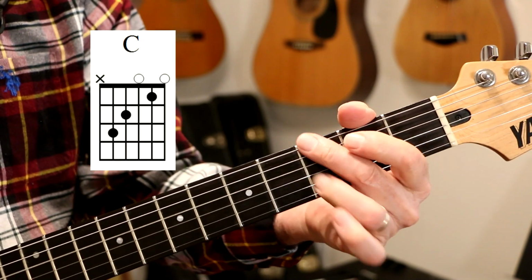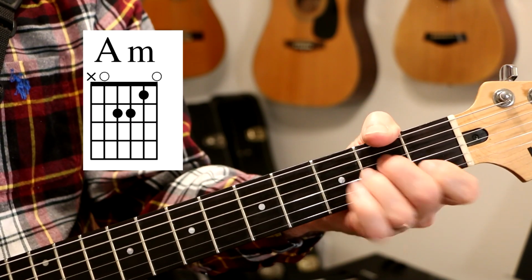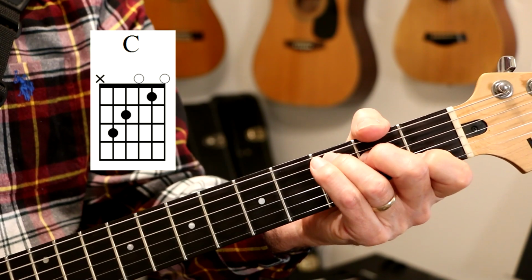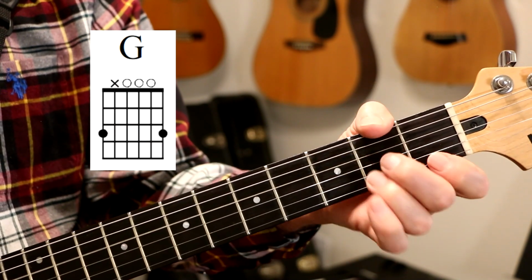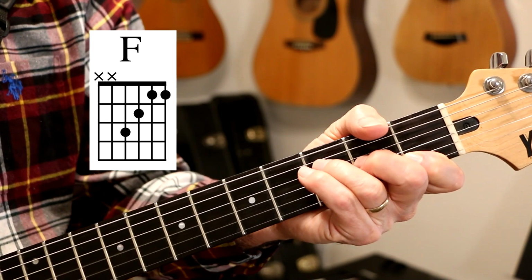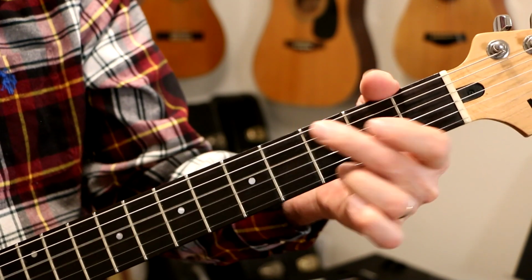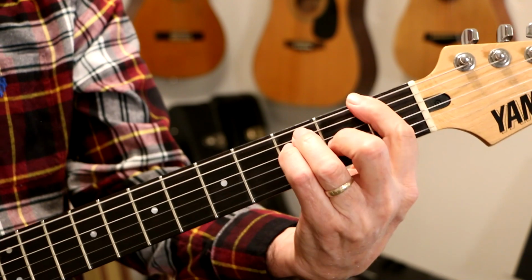C chord, G, A minor, F, C, G, A minor, F like this. C, G, A minor, F.